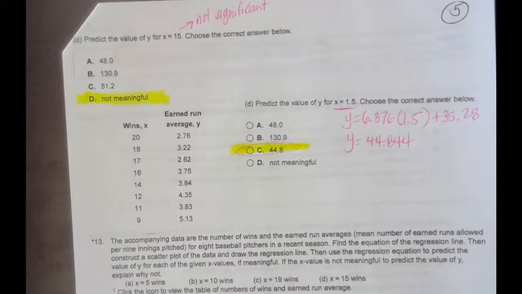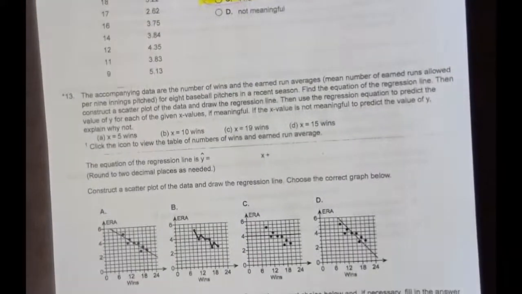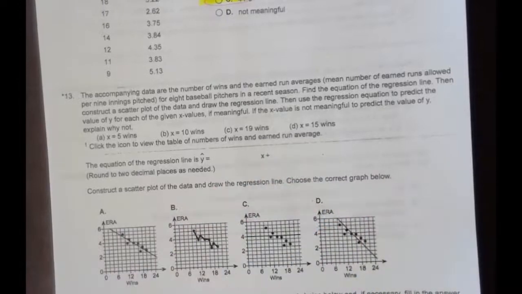I'm not going to do number 13, but I will give the answers. I would suggest you try number 13 on your own to try to come up with that answer. If you have trouble and you just want to check yours to see where you got stuck, then you just let me know. You can send me an email.